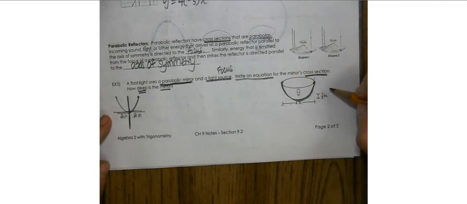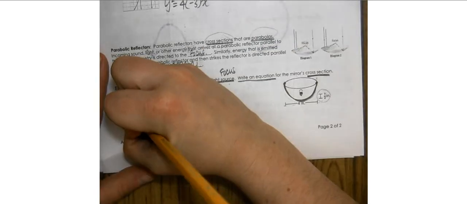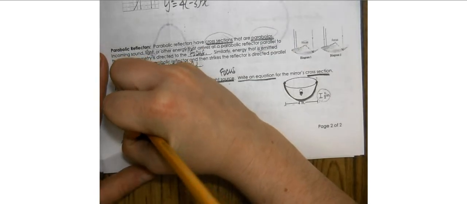If you guys look right here, we have this 1/2 inch. And this light bulb, or our light source, is what we consider to be our focus. And our focus is about 1/2 inch up. So if I were to approximate where 1/2 inch is, that's where my focus is. And my focus is going to be located at 0, 1/2. So that is supposed to be a 0, 1/2.